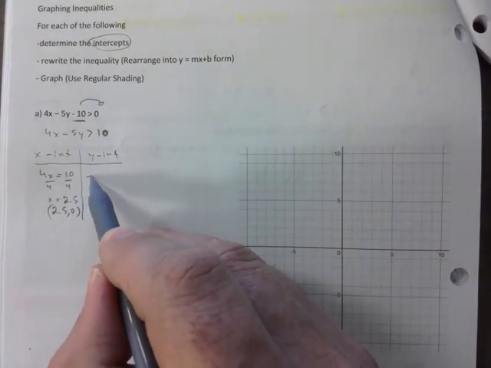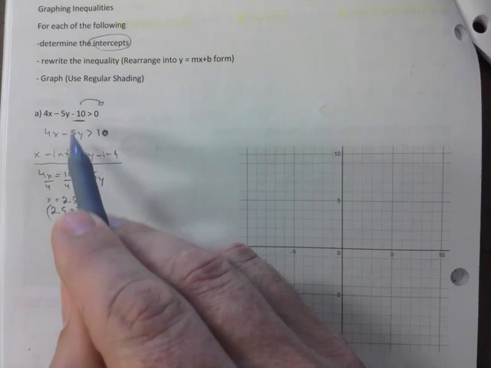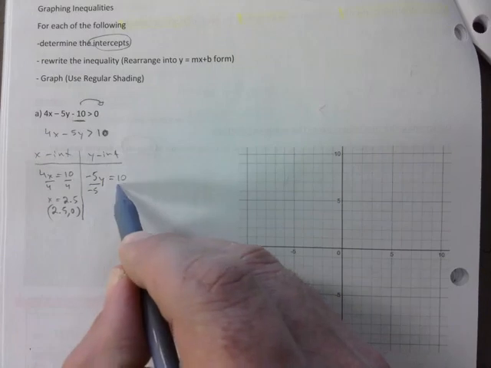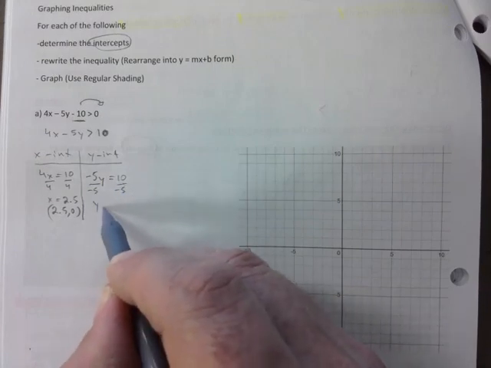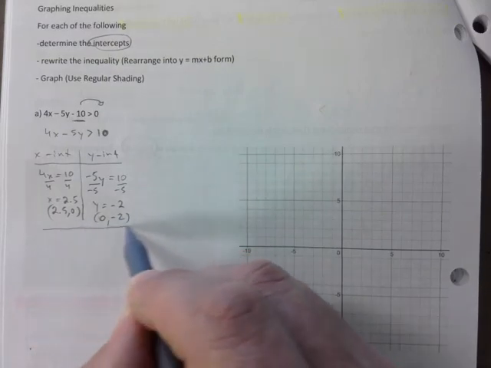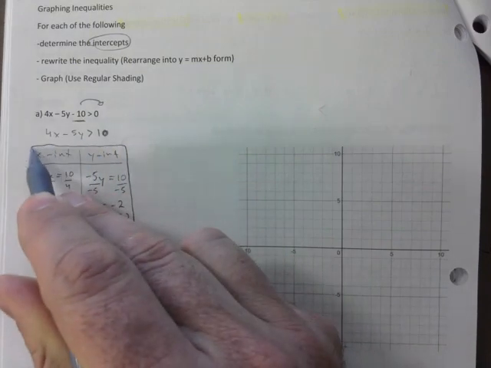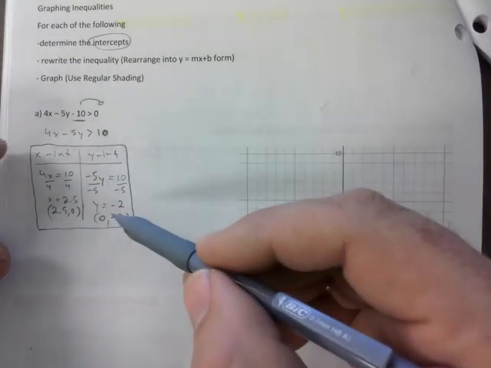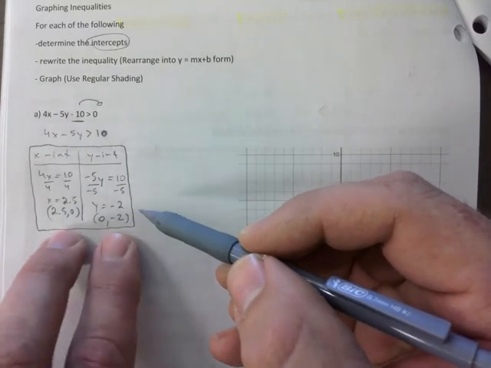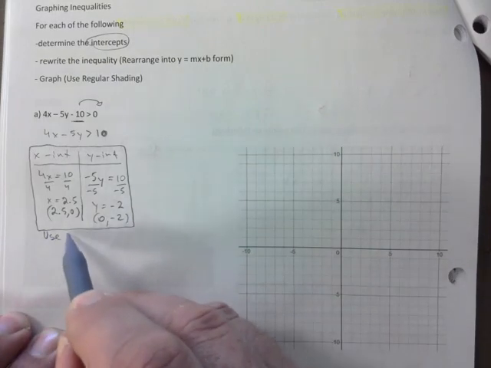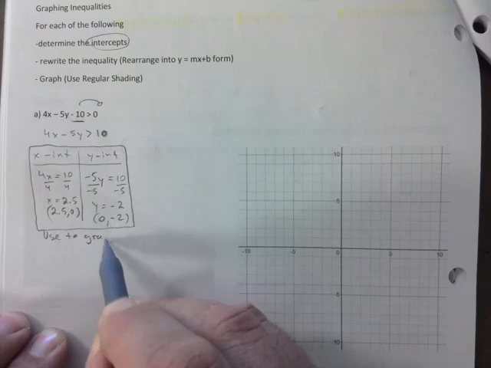Y-intercept. It's negative 5y, right? Negative 5y is equal to 10. So we divide both sides by negative 5. Y is equal to negative 2. (0, -2). Okay. There you have it. So you have to imagine down the road you're going to have 2 or 3 of these. So that's why I want you to have a nice clean boxed in set of intercepts, because these are the ones we're going to use to graph. Use to graph what?